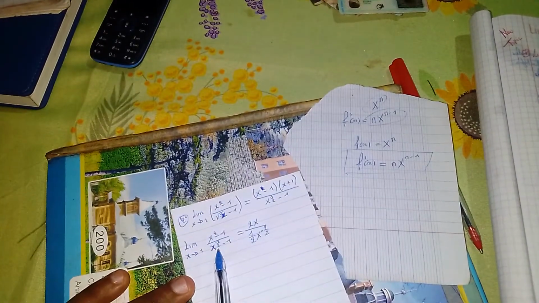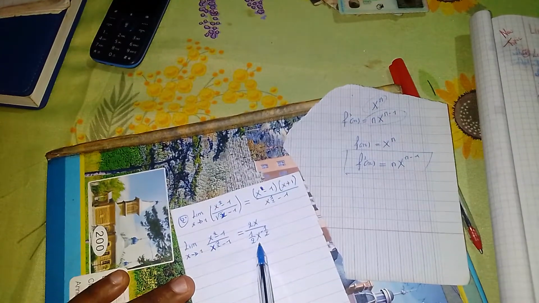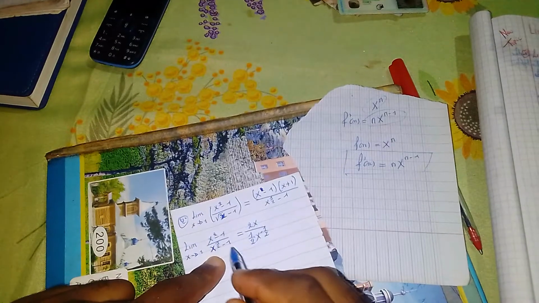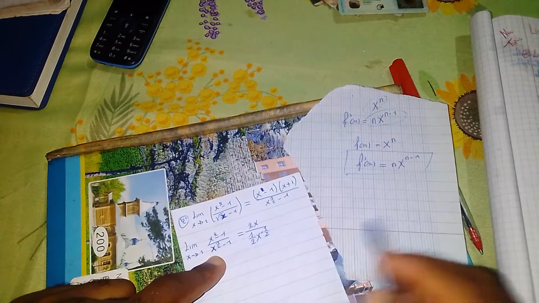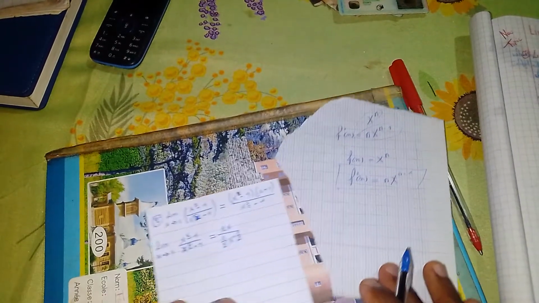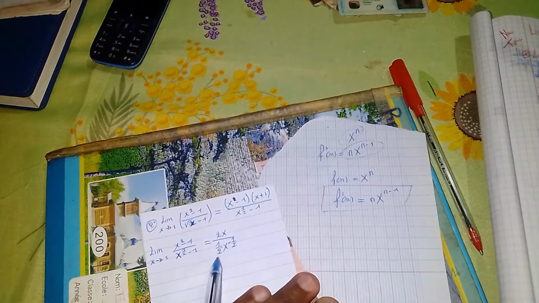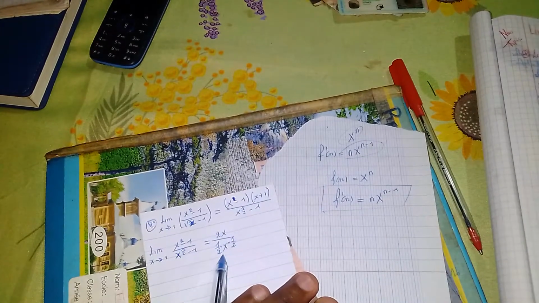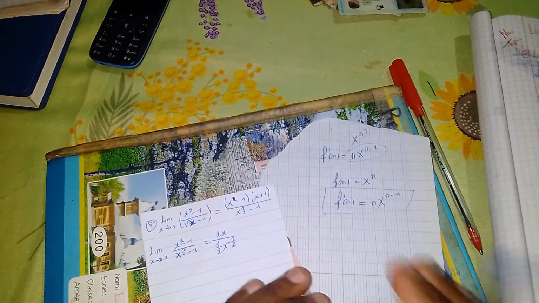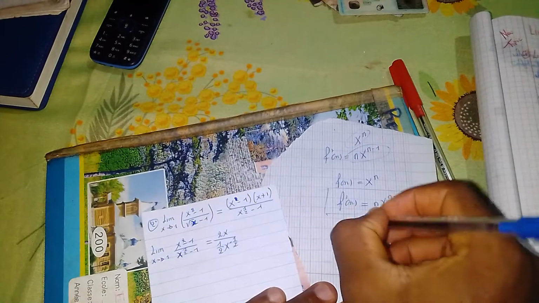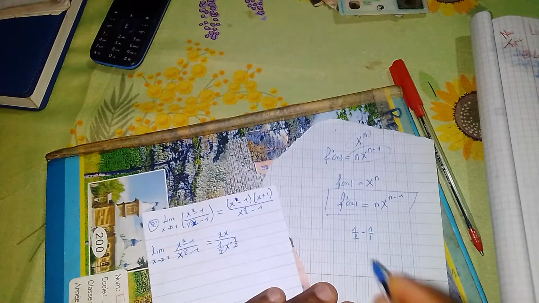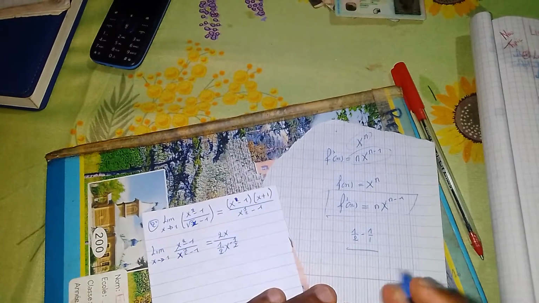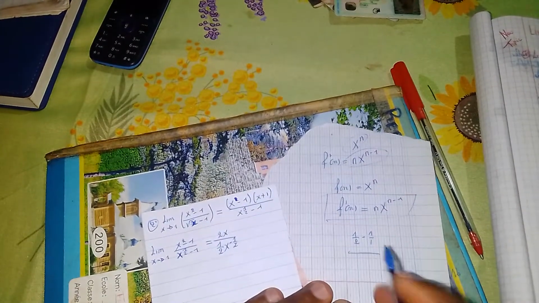Remember what we are doing. We multiply x by its power and then subtract 1 from the power. Normally I would have just put a half minus 1, but I want to do it on a rough sheet so that our work will be presentable. I want to show you how I've gotten this so that you will not be confused. Here we have a half minus 1. How do I solve this to have minus half?